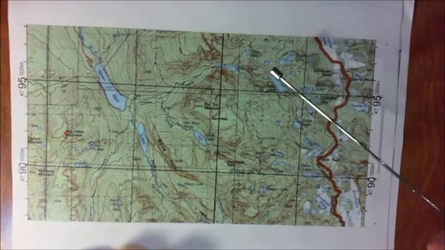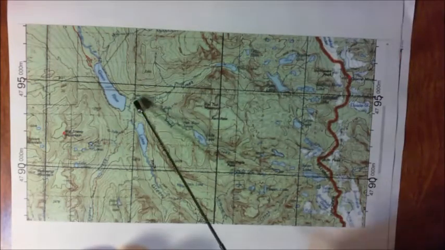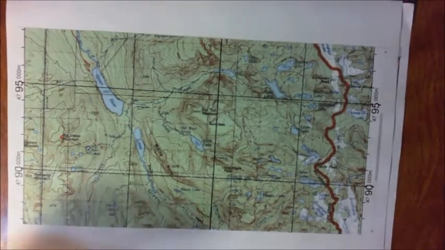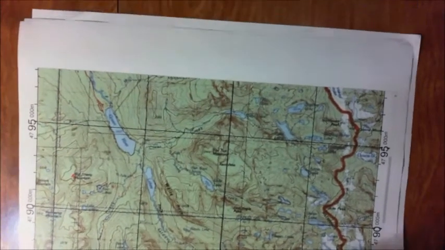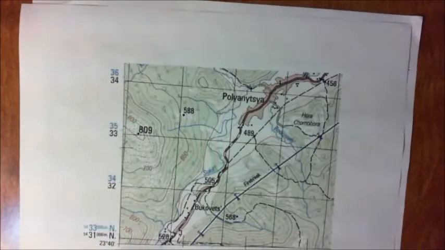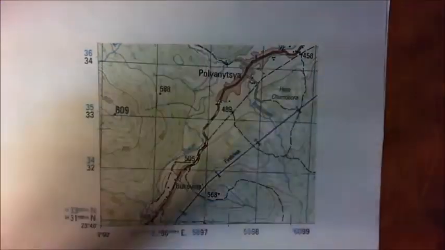Okay, so anyway, there's not too much I can say about this map. There's vegetation, there's water, and lots of, this is very difficult terrain. That's why they call it the wilderness area, because you can't even get there. All right, now this one, it's easier to see.